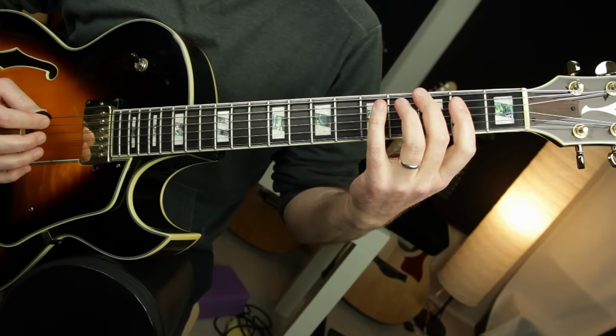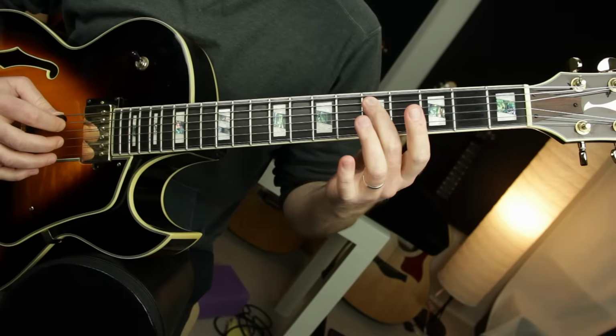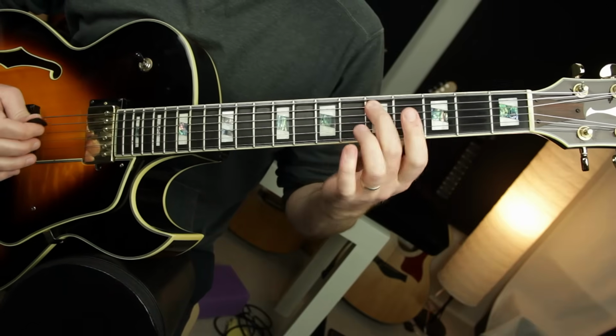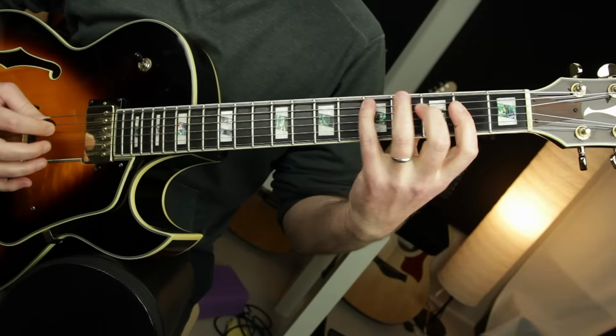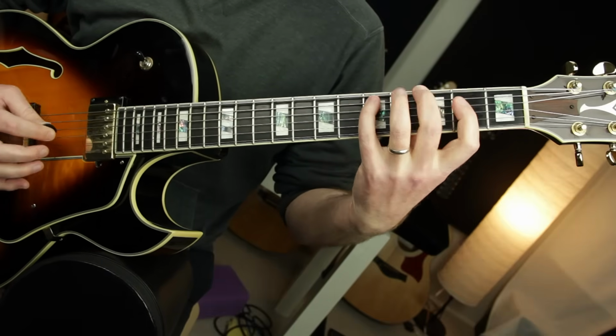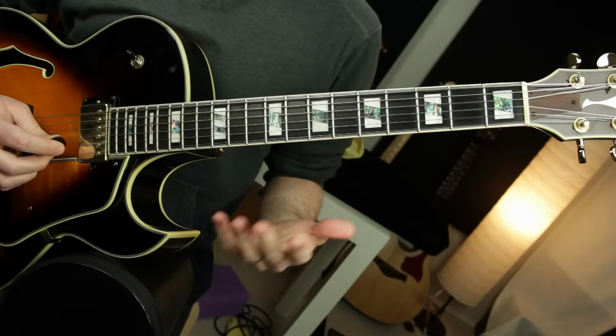And that's happening the whole time, except for that. You can just play the roots here if you are playing the bass line. Okay, so know the bass line.